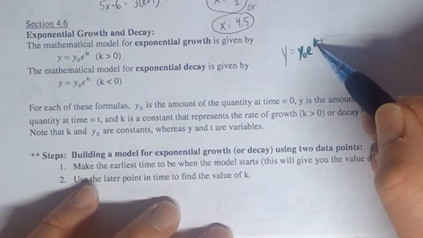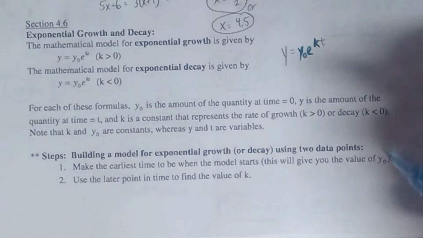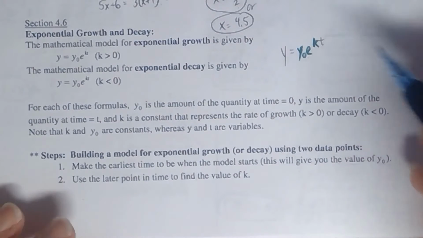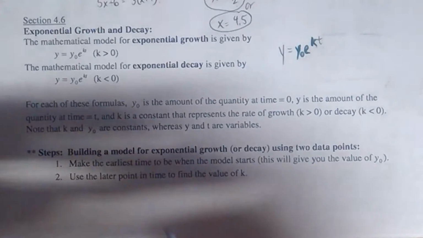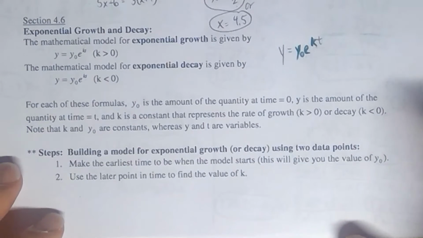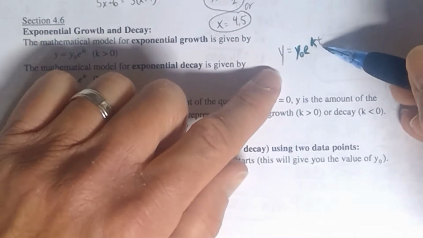The k number is just basically a number that tells you how fast or slow it's growing. The bigger the number is, the faster it's growing. If it's small, it's not growing so fast. Same thing with decay. If it's a small negative number close to 0, then it's decaying slowly. But if it's a bigger negative number like -2, -3, -4, if it gets bigger and bigger in the negative direction, then it decays quickly. So that's what those 3 things I highlighted there mean. The y and the t are the variables.